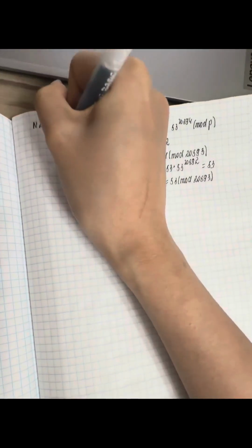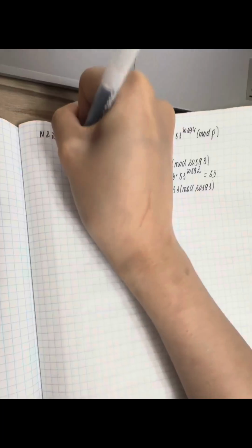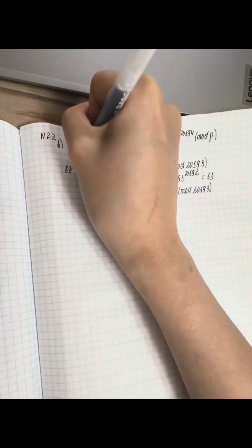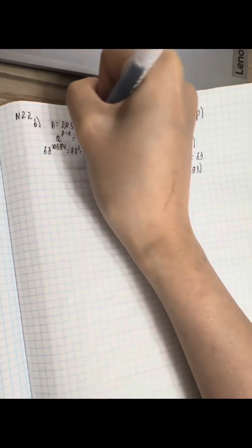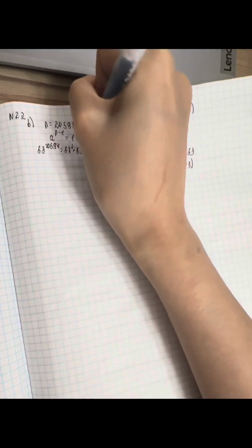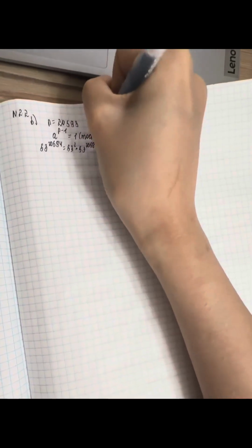And the last one is equal to 53 to the power 20,594, which is 53 squared multiplied by 53 to the power 20,592.